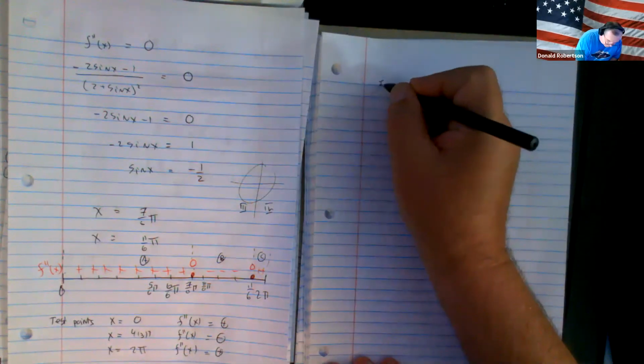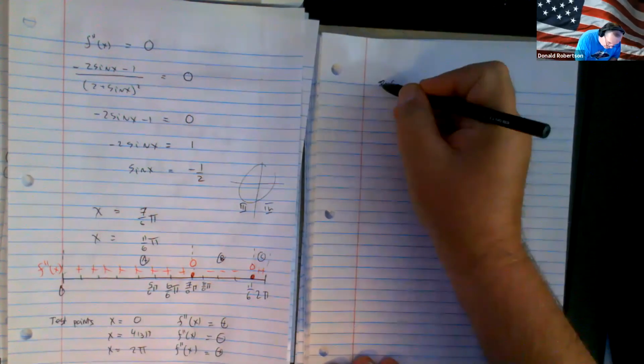So now that I have a second derivative number line, I can tell you when it's going to increase. It's not increase. I can tell you when it's going to be concave up.